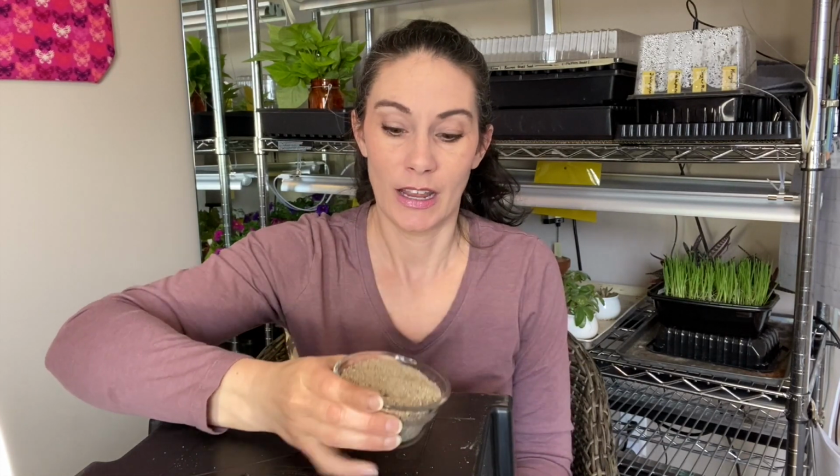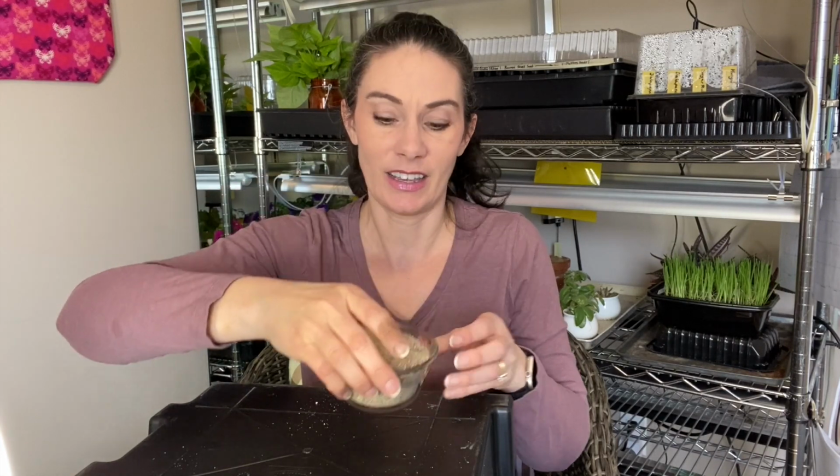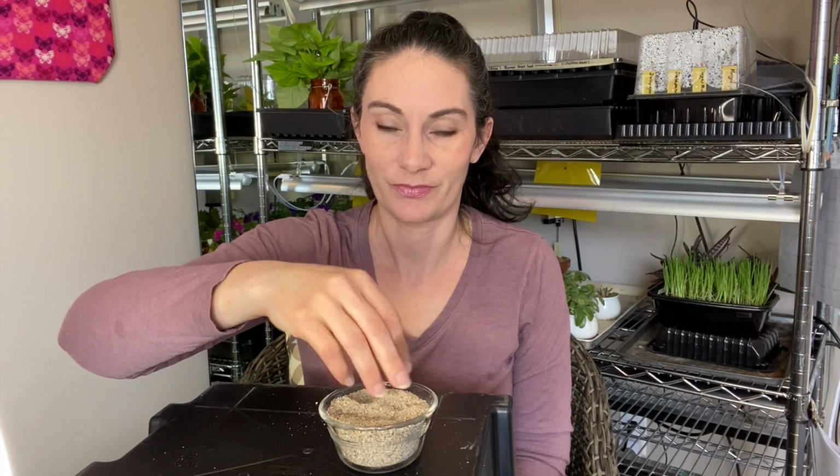Don't ever do that. But if you want to add it to make a small seed starting mix, it is used. Some people use straight sand to start their seeds in. I gave that a little go. I didn't find it that helpful, and yeah, it wasn't my favorite, and it's just so heavy.